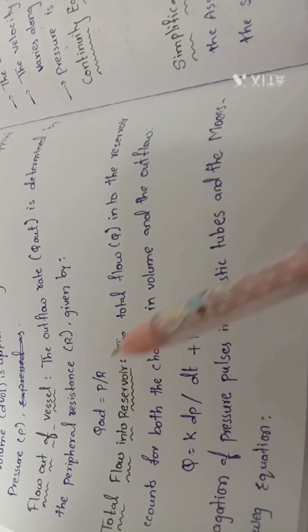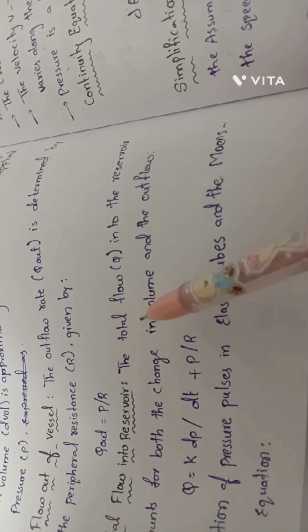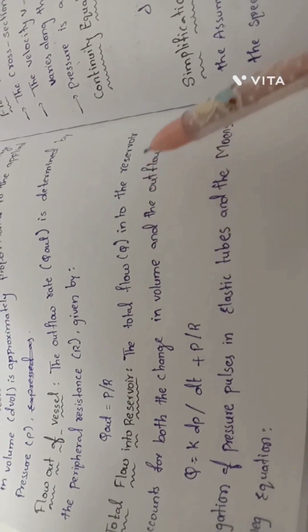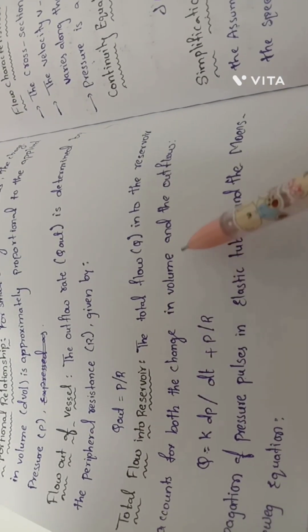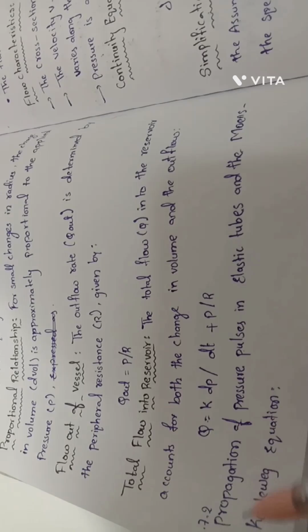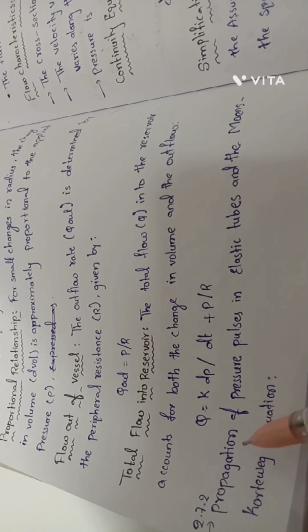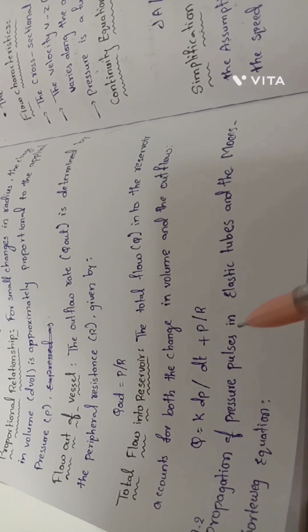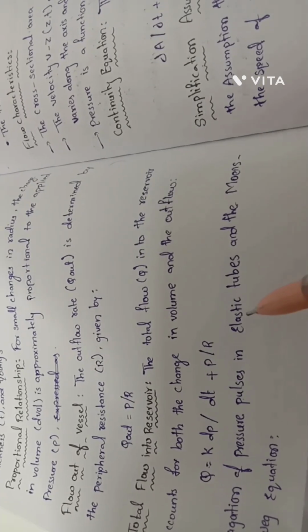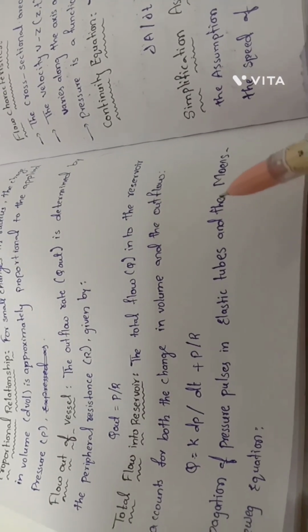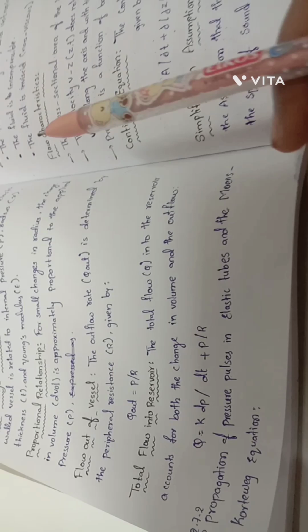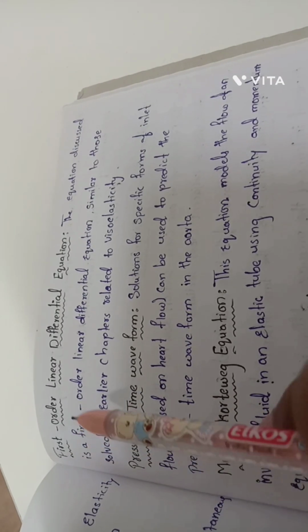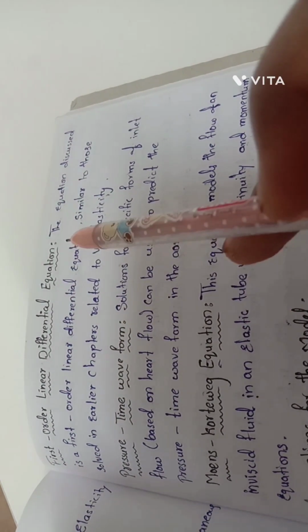Total flow into reservoir. The total flow Q in the reservoir accounts for both the change in volume and the outflow. Propagation of pressure pulses in elastic tubes and the Moens-Korteweg equation.